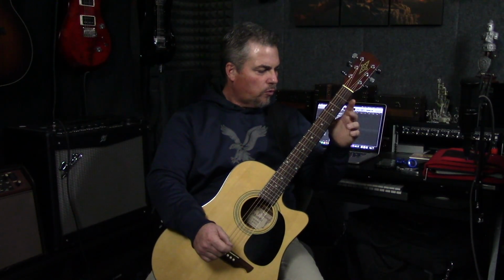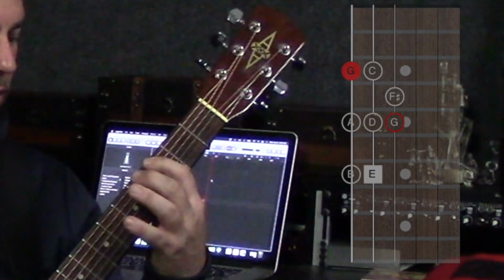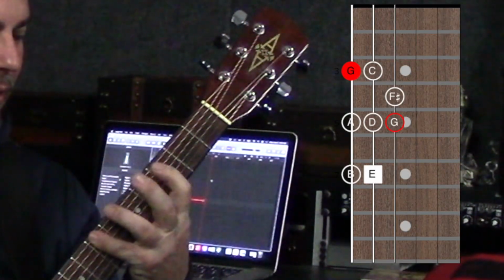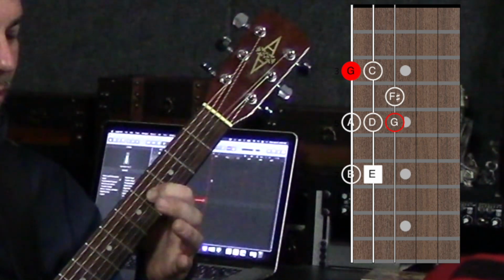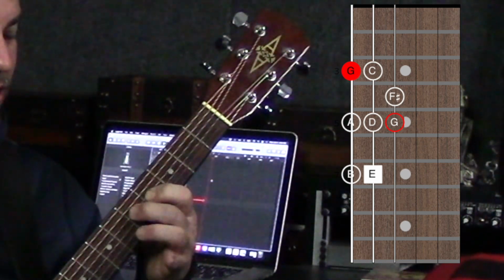Well, for one, if we had an E minor scale and we named the notes in that scale, they would be the same notes that are in the G major scale. Let's try it out. There should be one sharp. It's an F sharp. So let's just name the notes. G, A, B, C, D, E, F sharp, G.